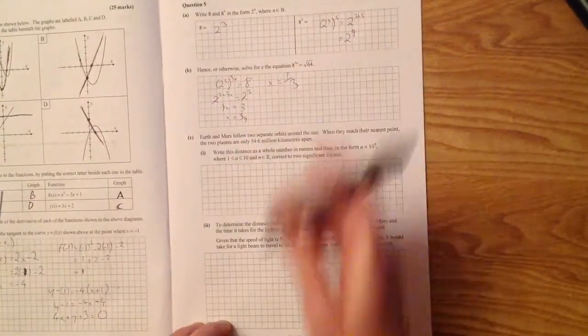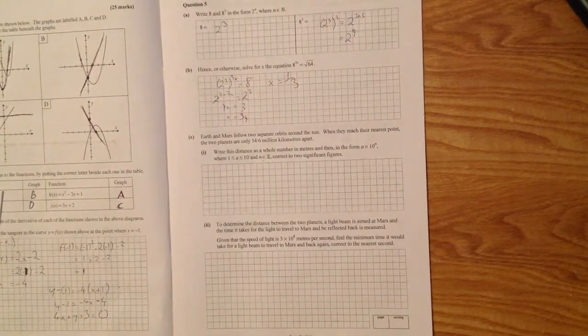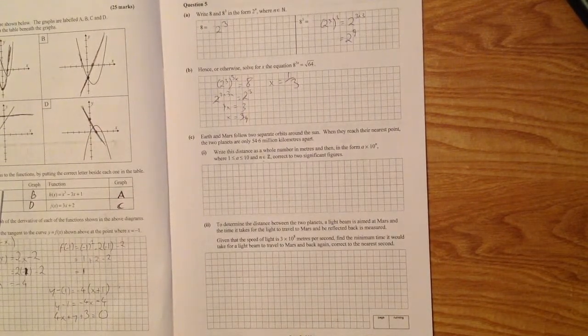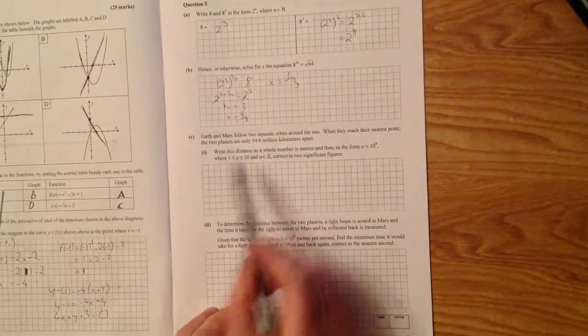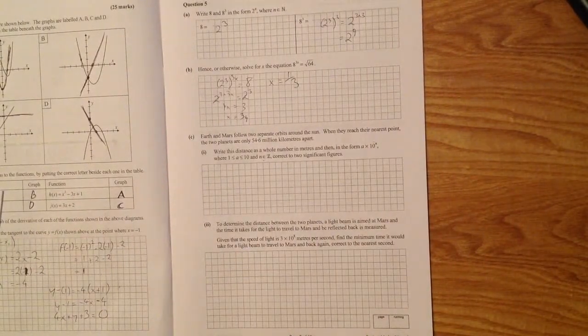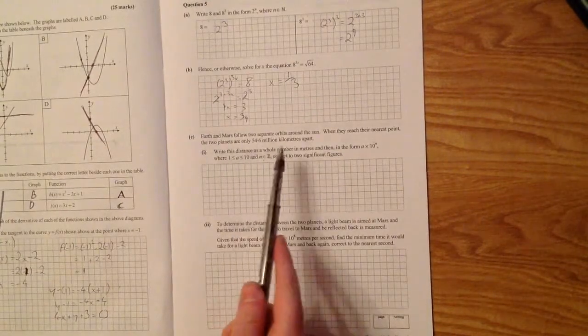Okay, so part C says, Earth and Mars follow 2 separate orbits around the Sun. When they reach their nearest point, the 2 planets are only 54.6 million kilometers apart. Write this distance as a whole number in meters, and then in the form a by 10 to the power of n, where 1 is less than or equal to a, and a is less than or equal to 10. That's just a way of saying, make sure that this number a is between 1 and 10. And where n is an element of z, which is integers, which means that it could be negative numbers, but that's kind of ironic because you won't get a negative number really.